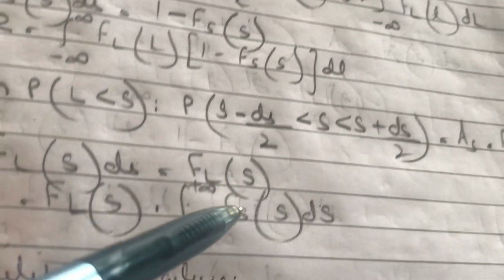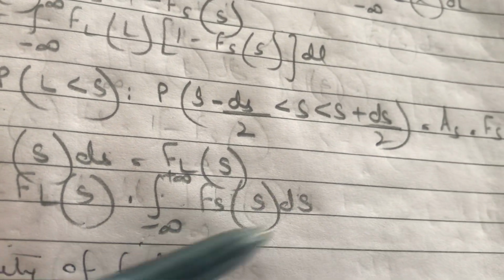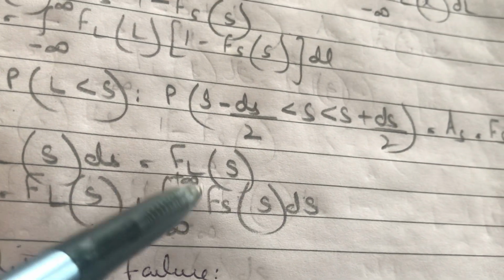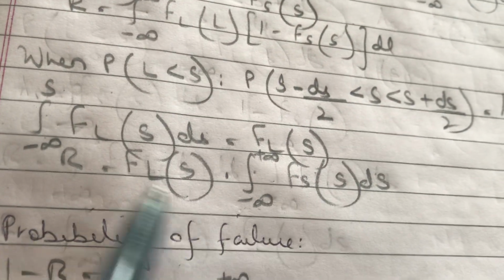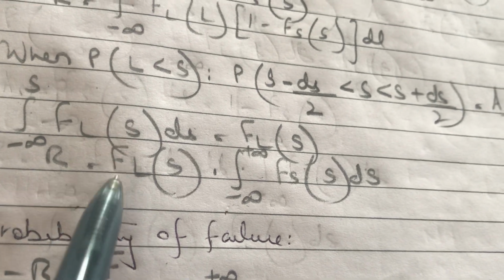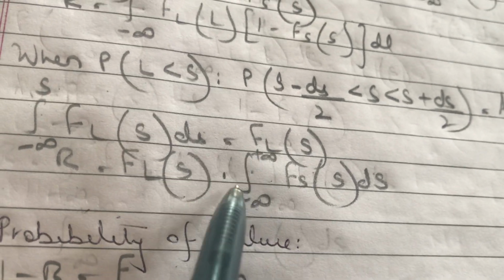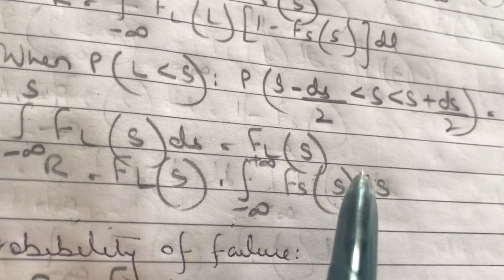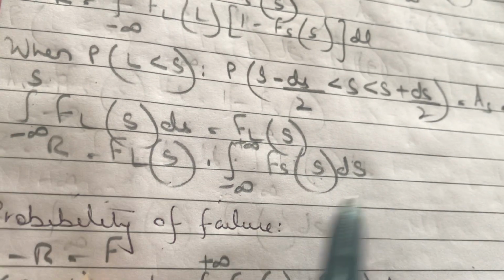So here also we don't know the limit for s. That's why we have created it from minus infinity to plus infinity. So the final reliability is R equals fL of s, minus infinity to plus infinity, fs of s and ds. This is our final reliability.